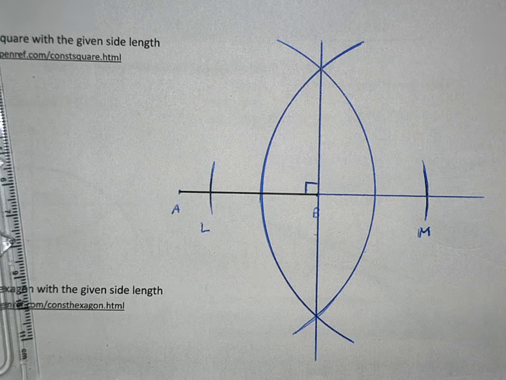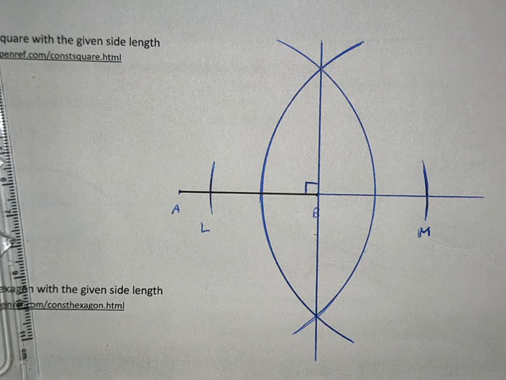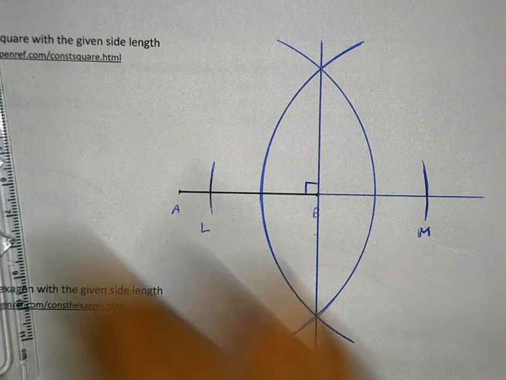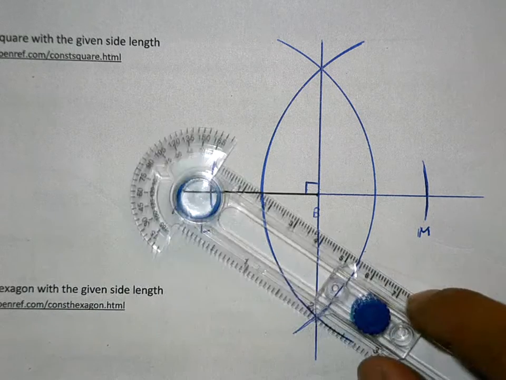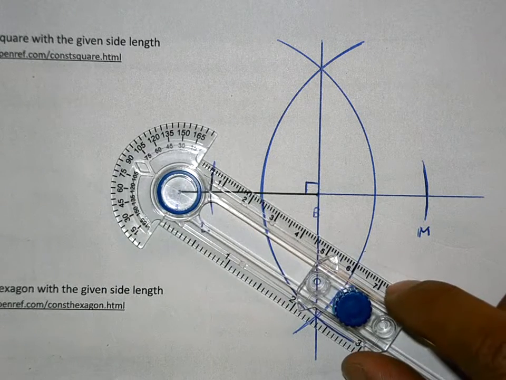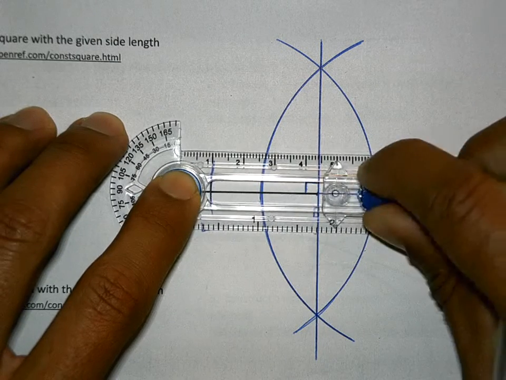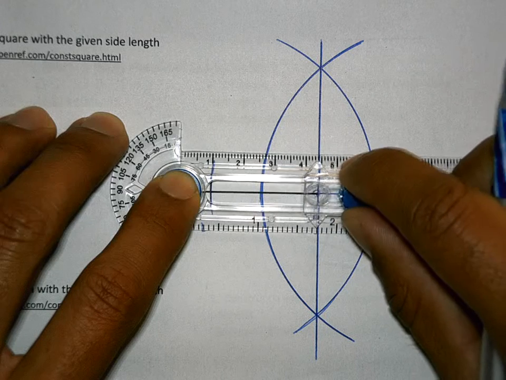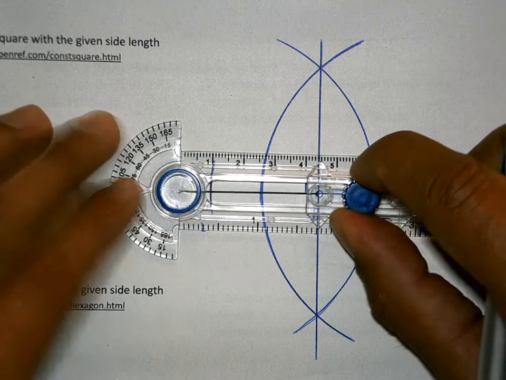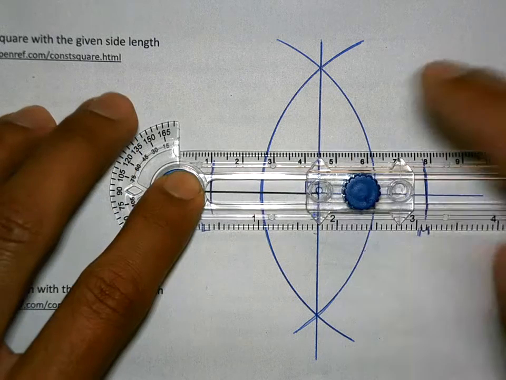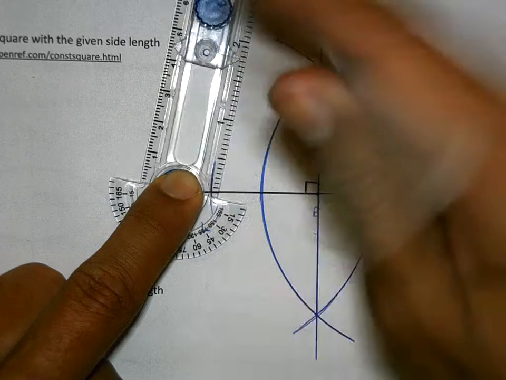And we're going to make a perfect square. So, every side of the square has to be the distance of A to B. So, what we have to then do is put our bullseye on A and figure out how long it is from A to B. So I adjust the slider until the holder is directly the same distance as from A to B. And then I need my corners of the square.